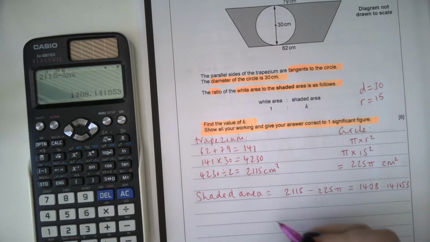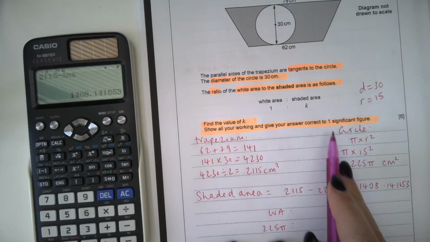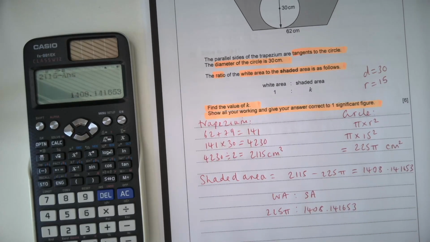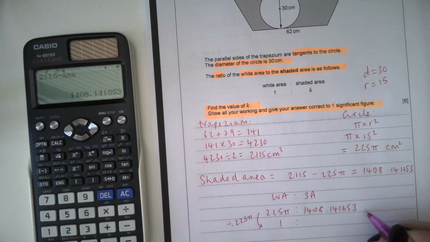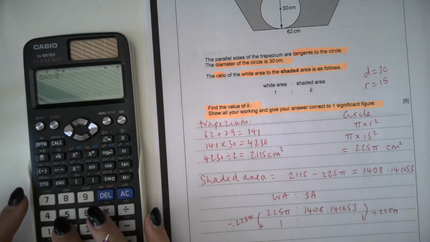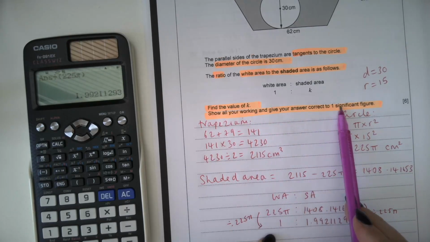So the white area of the circle is 225 pi to the shaded area, which is 1408.141653. We need the value of k. So this is worth 1, so what we would do is divide by 225 pi. So I'm going to do the same on the other side. So this answer in my calculator divided by 225 pi is 1.992119293.